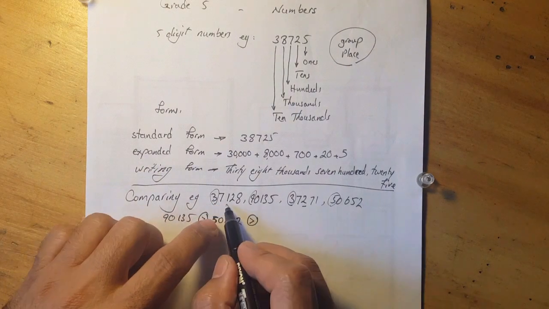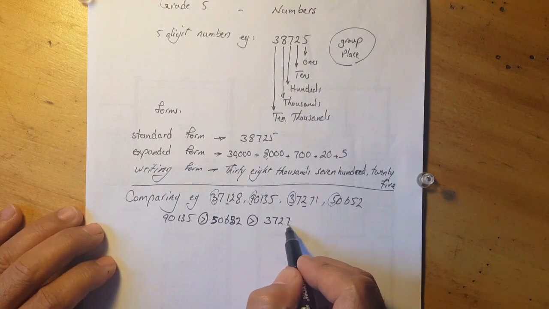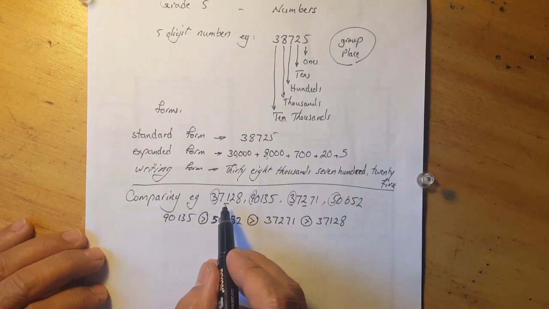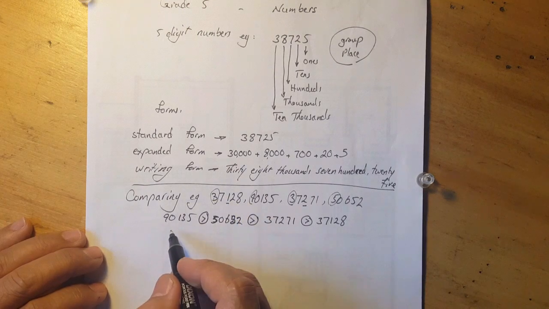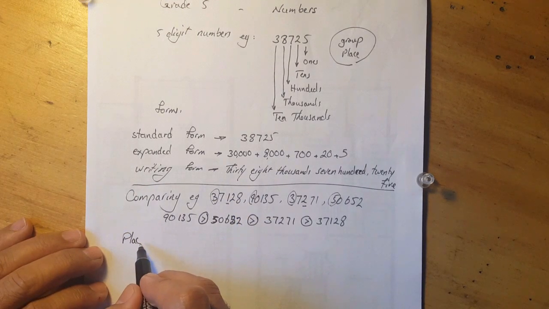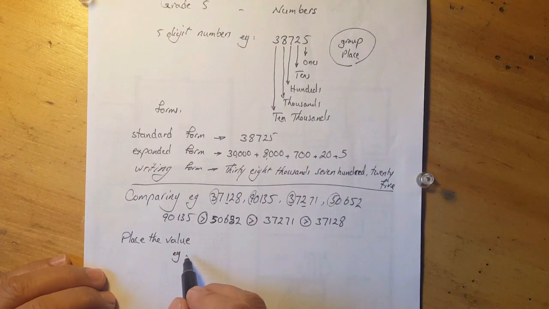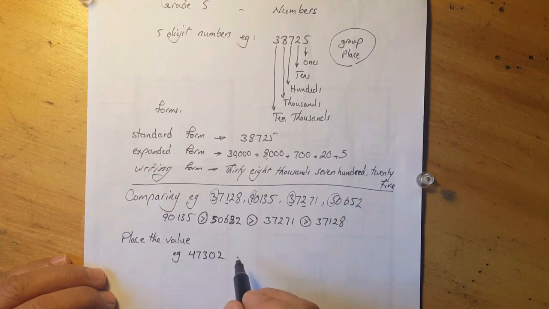When the numbers in a group are the same, we look at the next group, and then the next group if it's still the same, until we find the bigger number. So we can compare and order numbers. Finding the place value of each digit is another thing we can do.